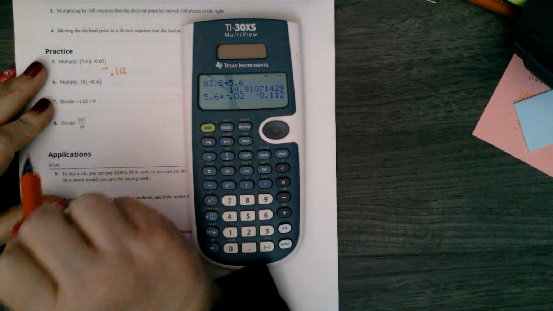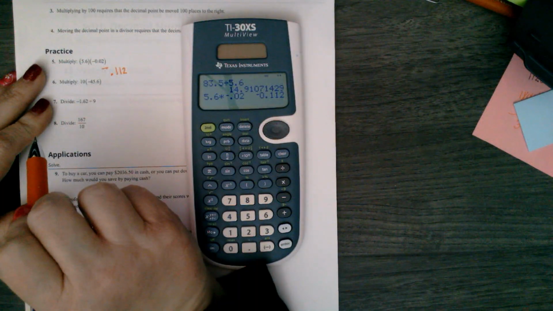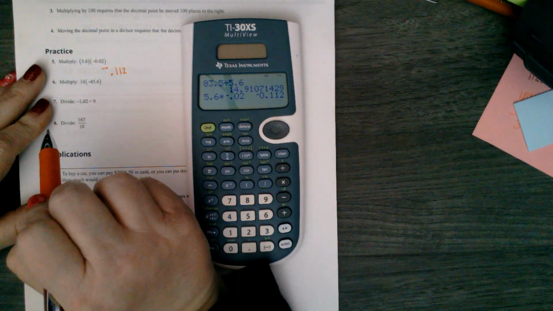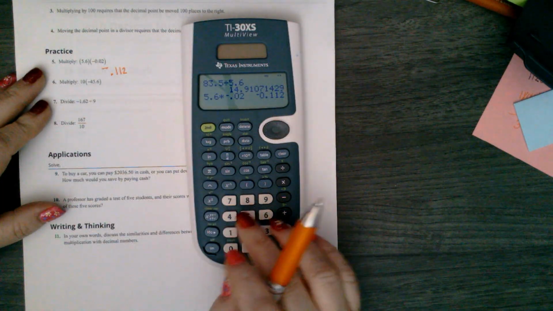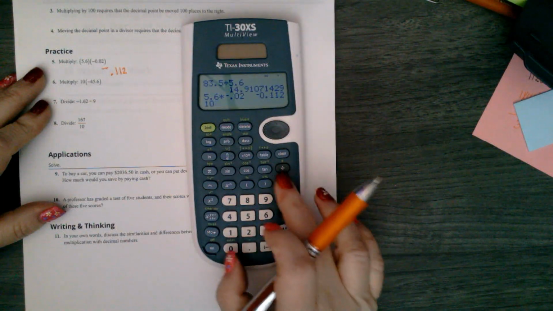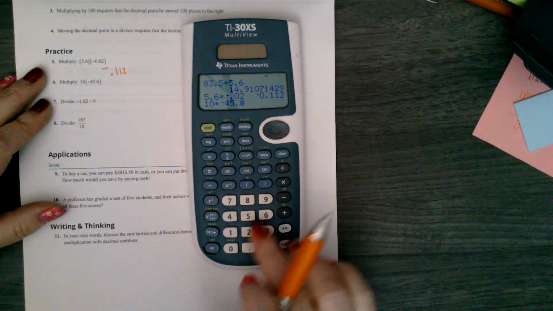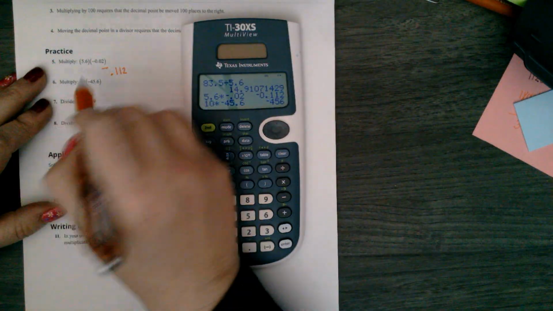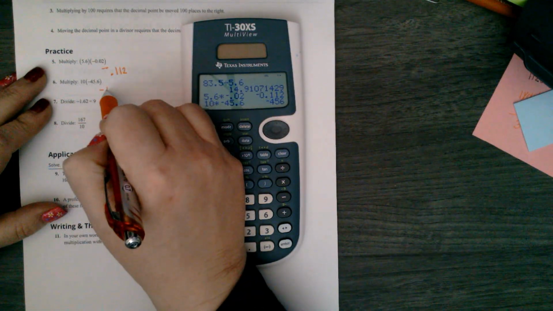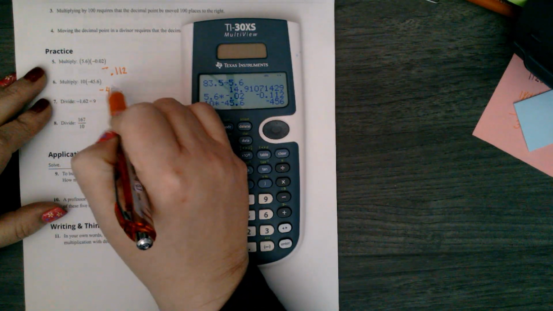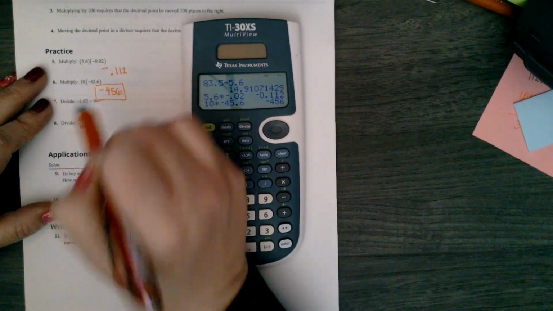0.112. You don't have to put the 0 in front if you don't want to. I do sometimes, I don't sometimes. 10 times negative 45.6 gives me negative 456. Moved my decimal over one place.